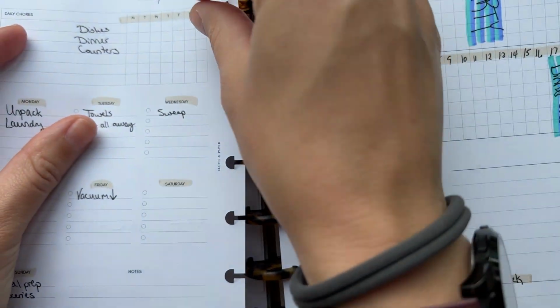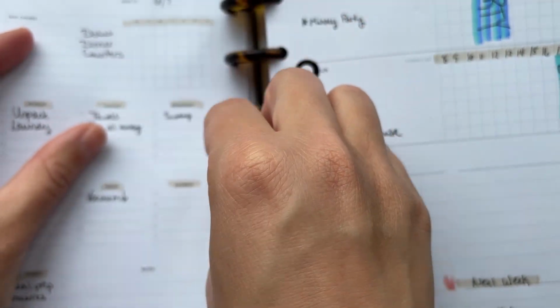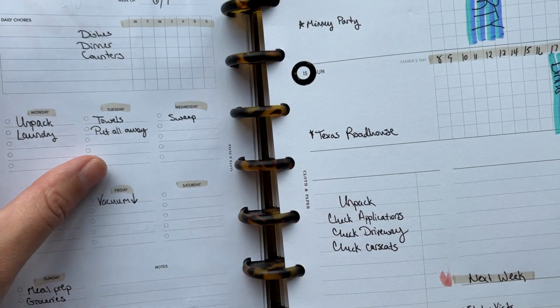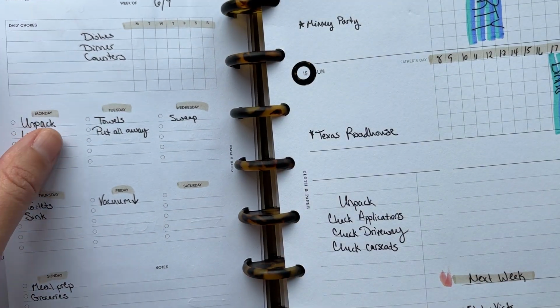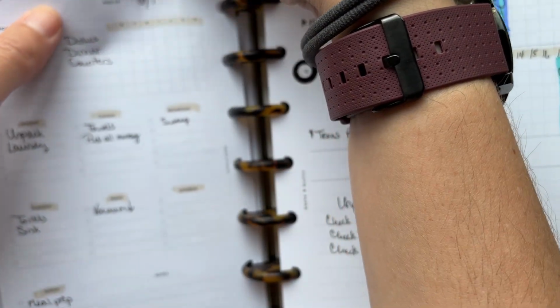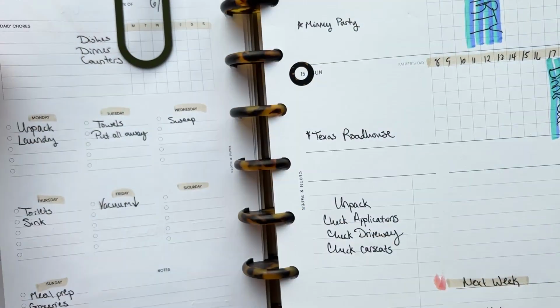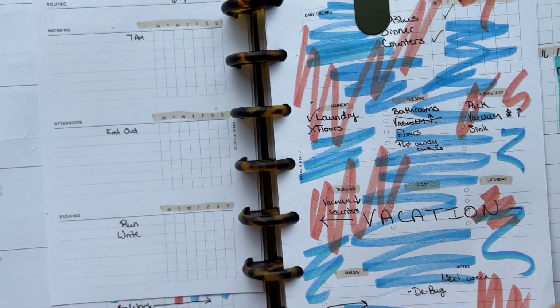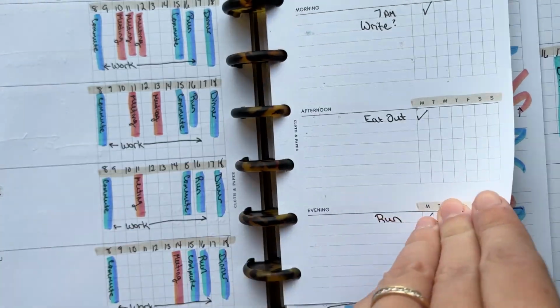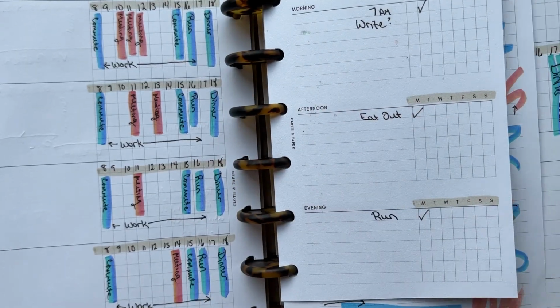So this is how I layer. I put the smaller inserts in between that weekly spread, and then I just use that clip there to mark the different spread. I don't mind the messy scribbles. I've just embraced it. I'm like, oh, that kind of looks good.